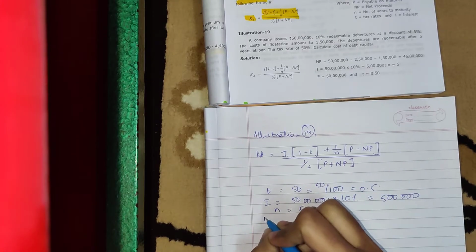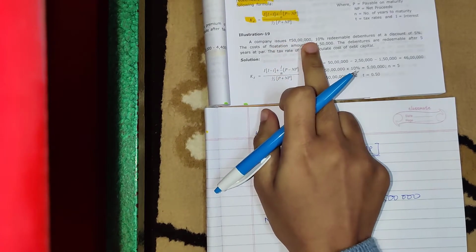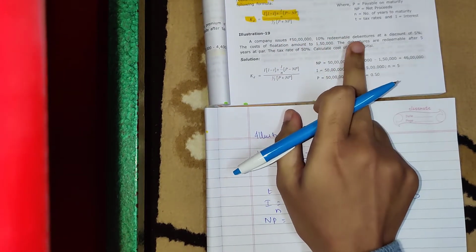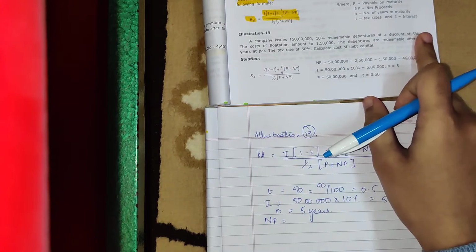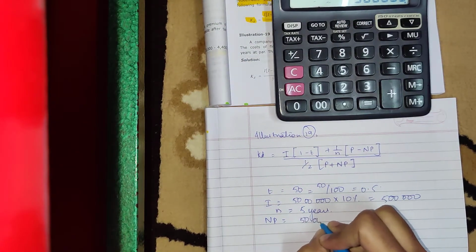Now let's calculate your net proceeds. How will you calculate your net proceeds? It says 50 lakhs 10% redeemable debentures at a discount of 5%. 50 lakhs is already given to you.